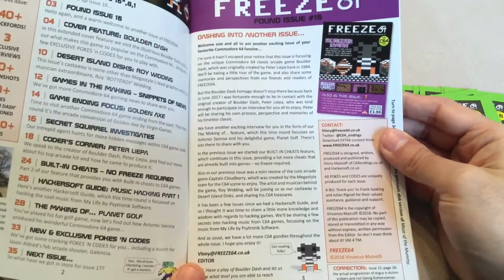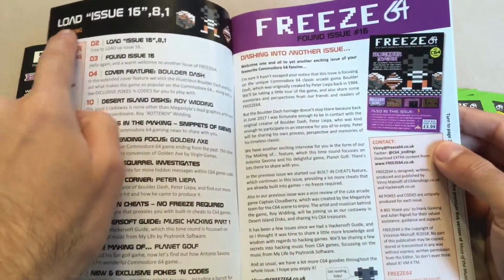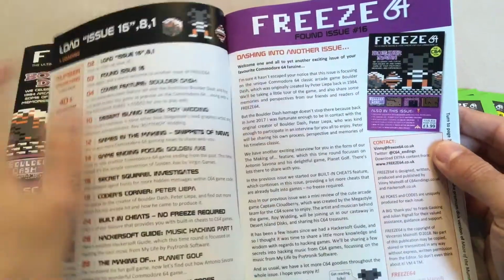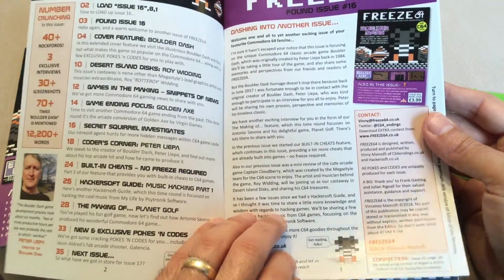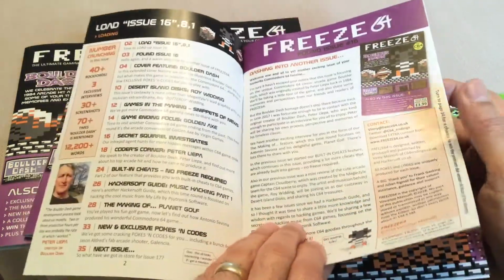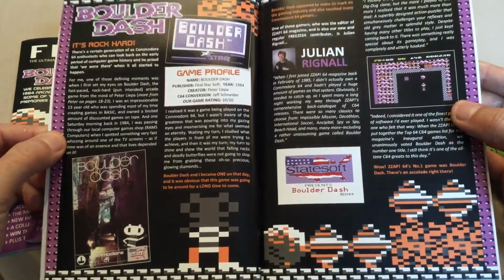There's the welcome page, which I call the found page. So if you see, we've got loading and then found, and then right at the end, it says run stop / restore. So it's just a bit of an intro piece about the issue itself. Then we move on to the cover feature, which is Boulder Dash.